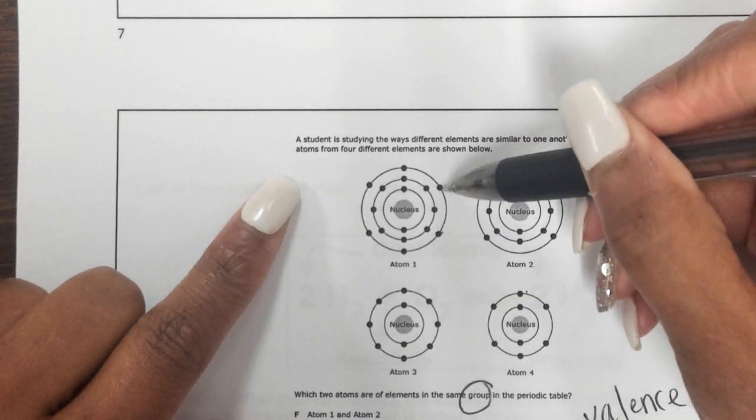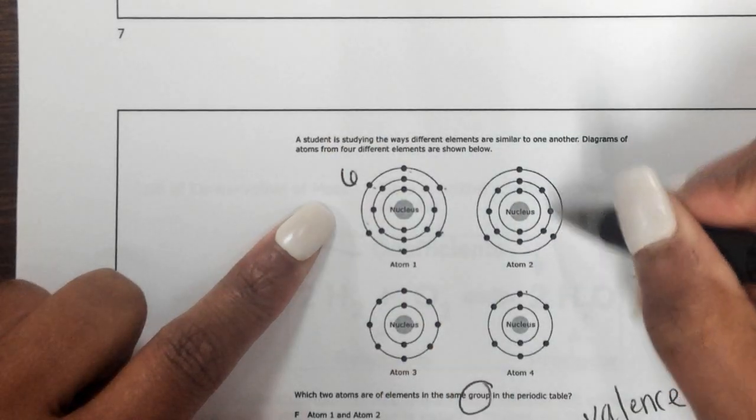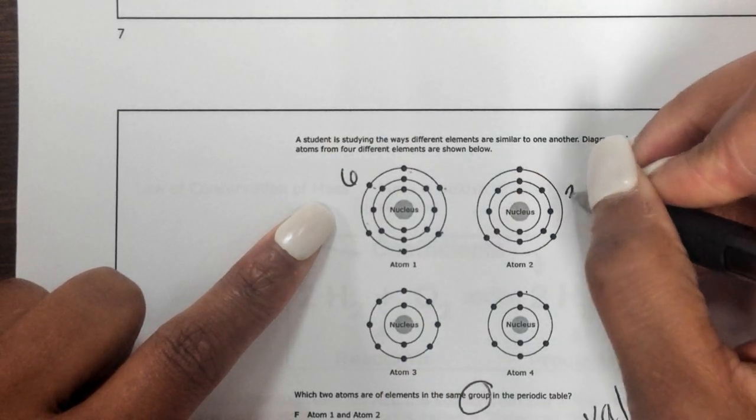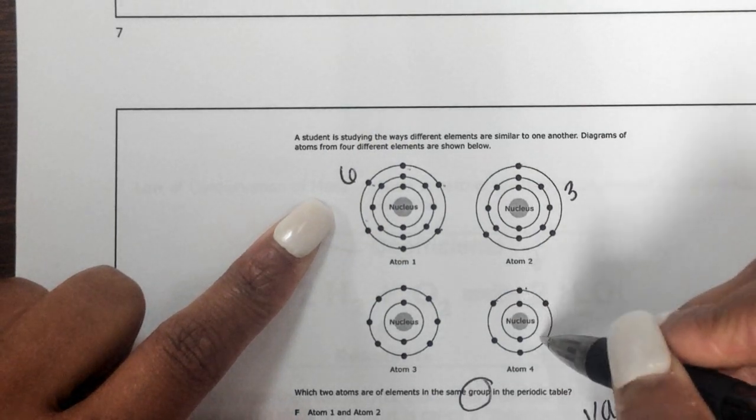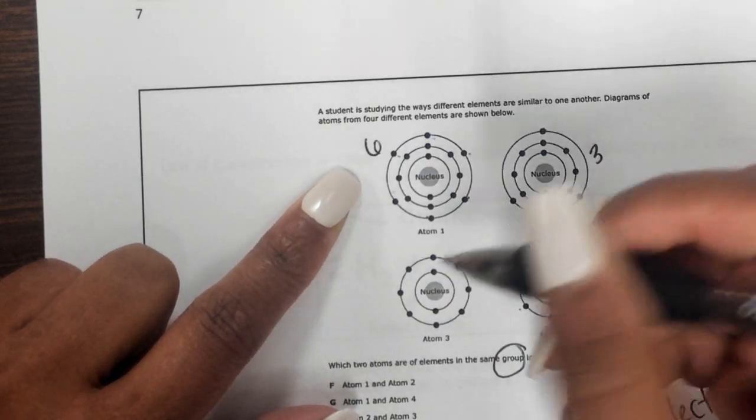Atom 1: 1, 2, 3, 4, 5, 6. This one is in group 6. 1, 2, 3. This one is in group 3. 1, 2, 3, 4, 5, 6. Group 6. And this one is 8.